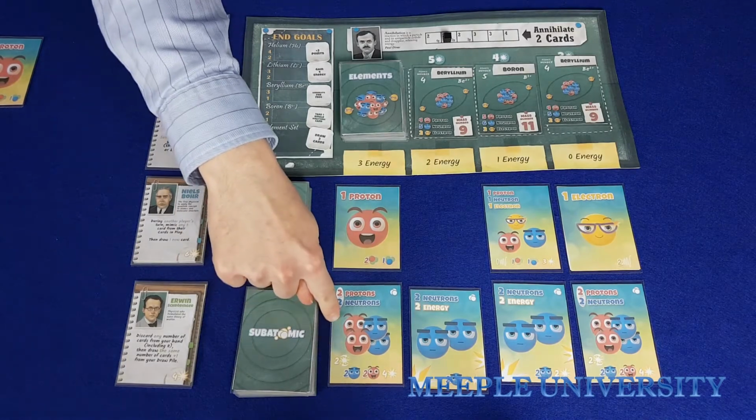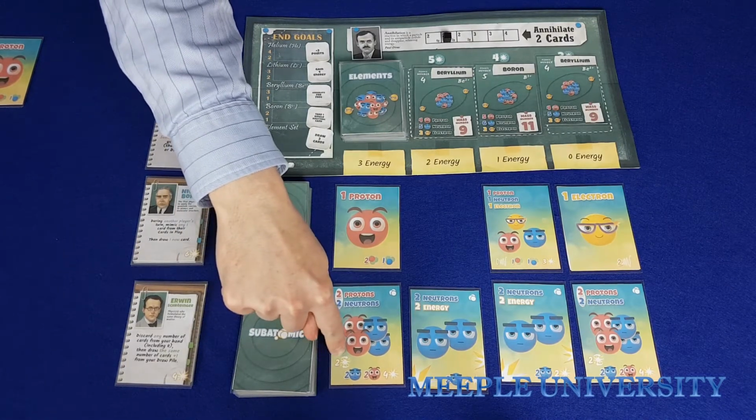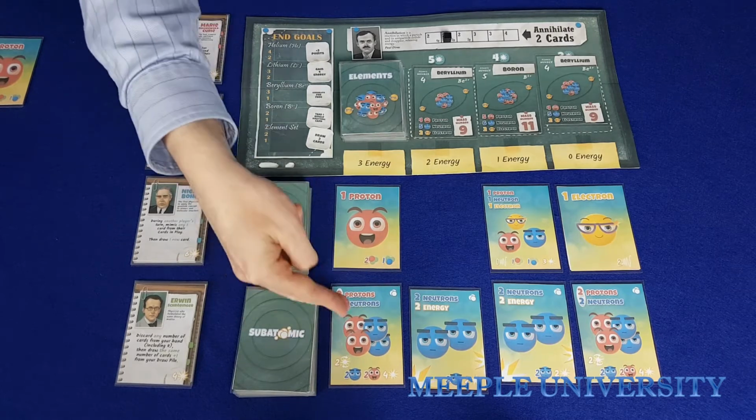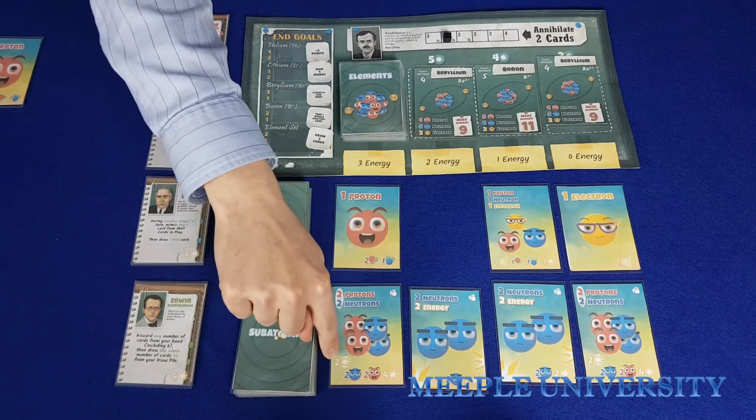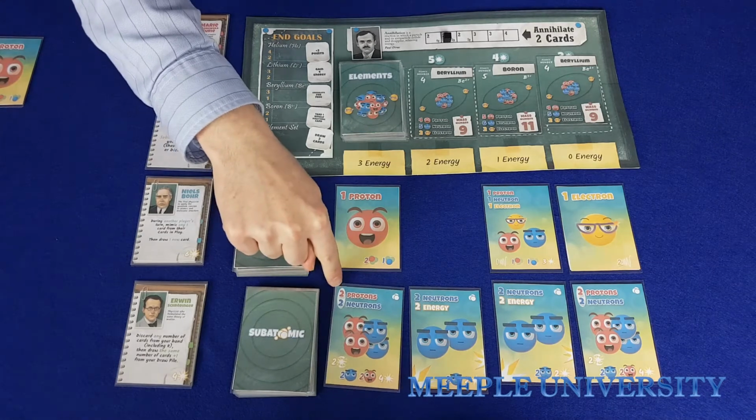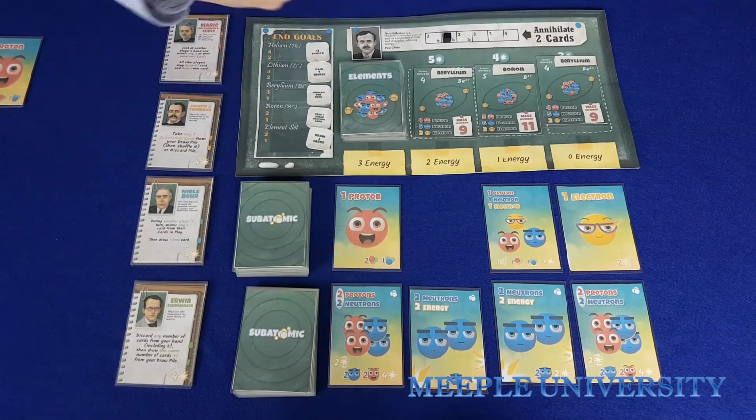Note that for this specific card, this 2 energy with the arrows on it is not a cost to buy the card, it's a cost to play the card. This is a particularly powerful card, and so you have to spend 2 energy in order to play it face up every time it comes through your deck.